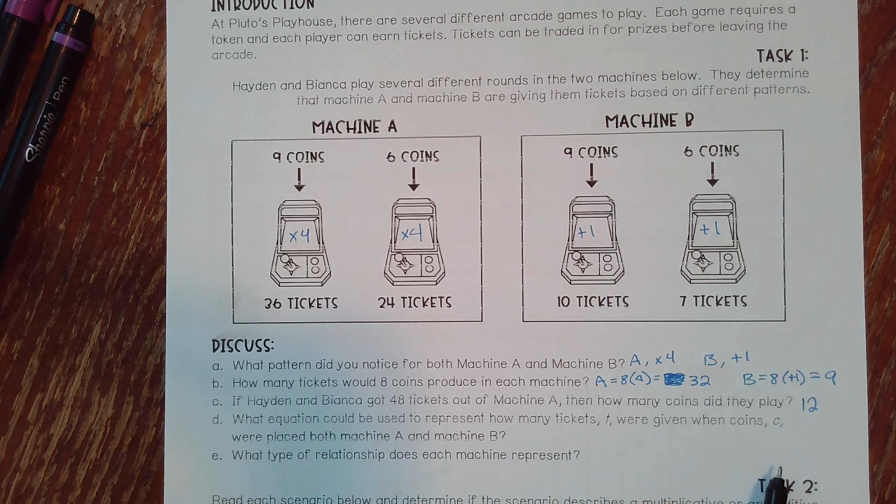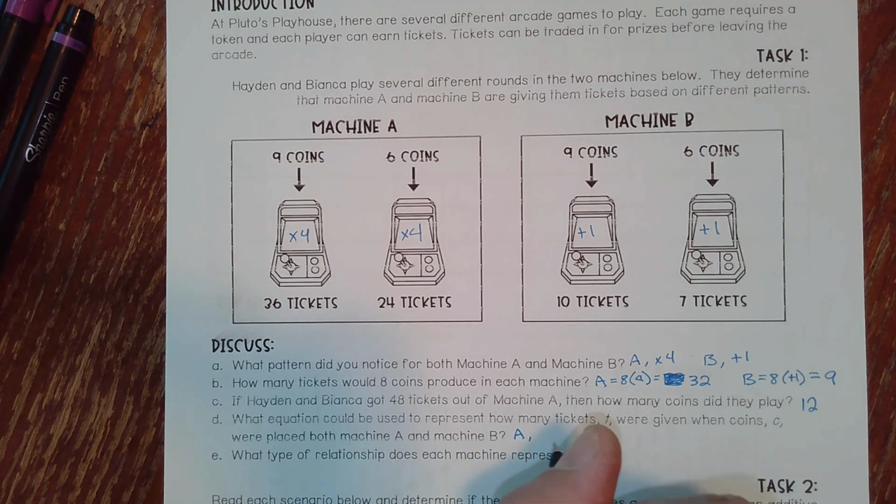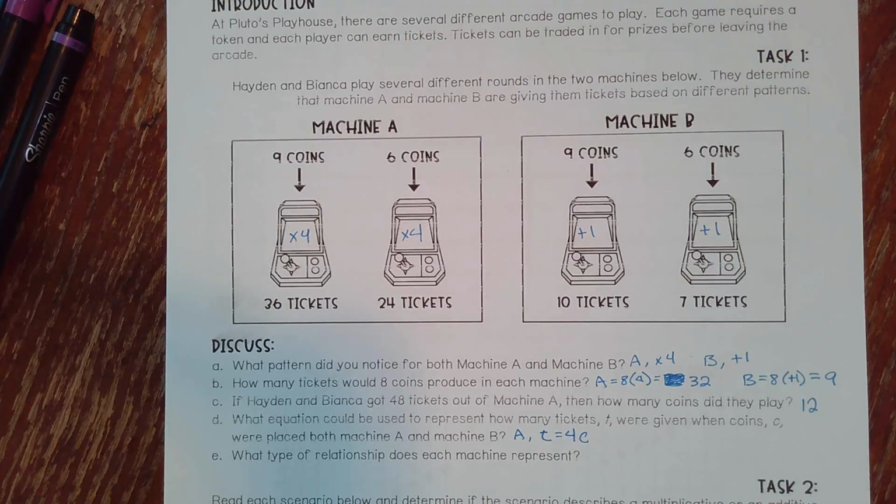What equation can be used to represent how many tickets T were given when coins C were placed in both machines A and B? Not a problem. For Machine A, we're going to say that the amount of tickets you get is equal to 4 times the amount of coins you put in.